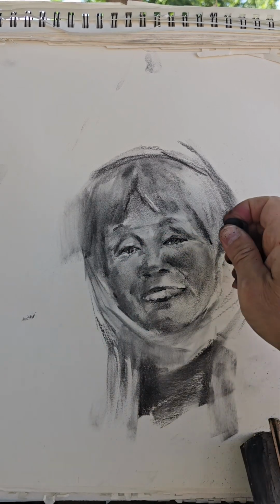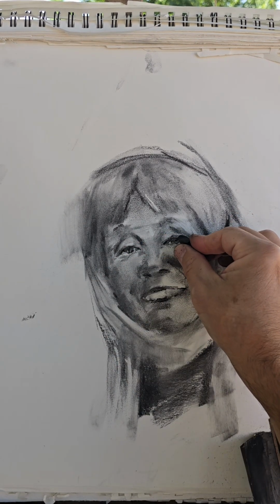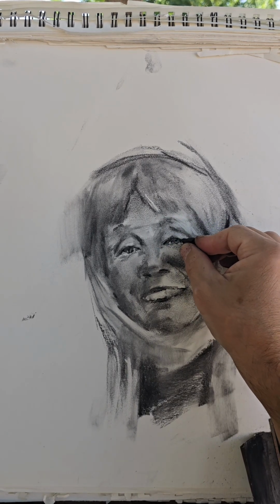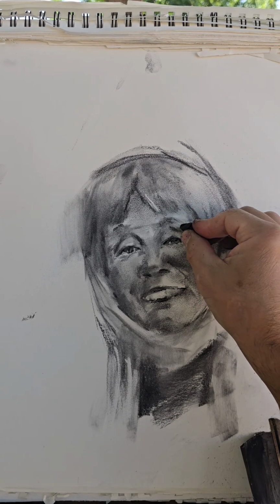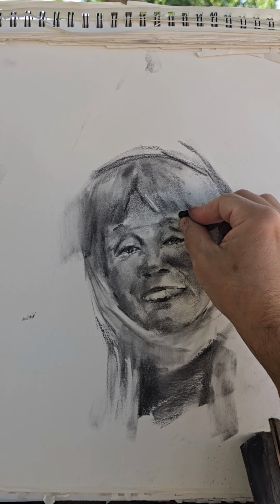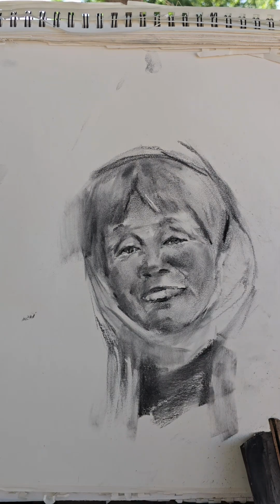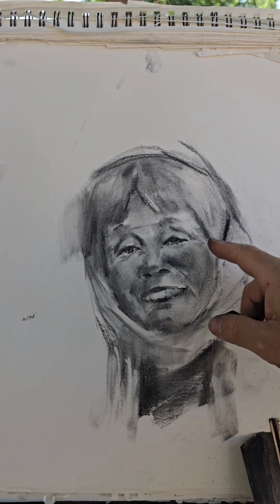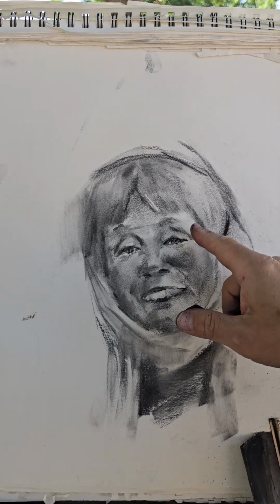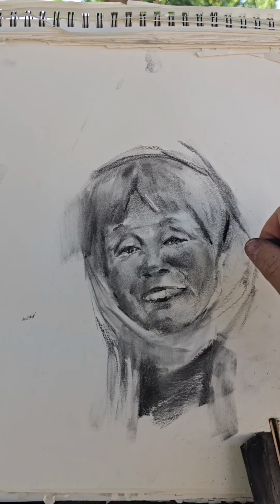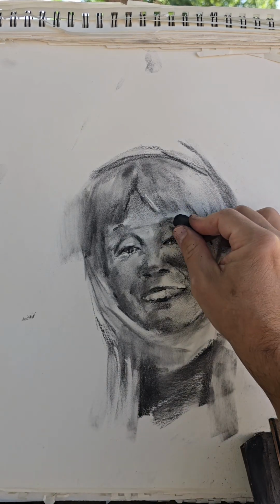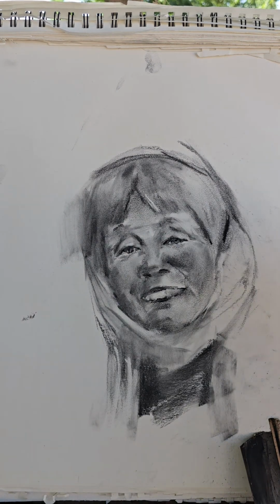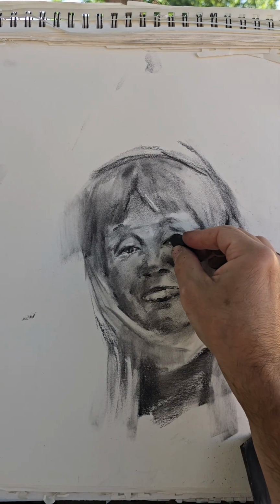Eye socket, a bit lighter. Flesh tone there. This area a little lighter here, but then darker down here, as we said. I will darken the flesh tone here and leave the hair light. But here, I just wanted to emphasize that structure, the bone structure, or the bone above the eye socket.